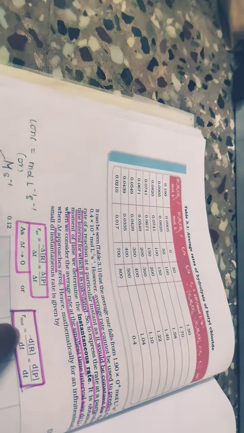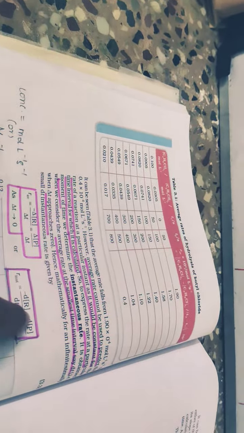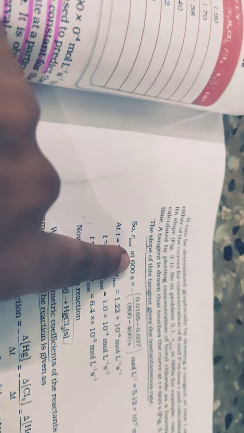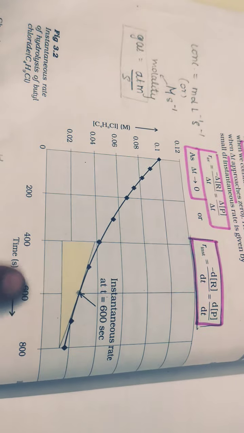R instantaneous equals minus dR upon dt, that is dP by dt. That is differentiation, dR by dt or dP upon dt. Here if you see, the slope of the tangent gives the instantaneous rate. For finding it at 600 seconds, the 600 is in between 400 and 800. So the concentration from here, if you spot it, you will get 0.01.